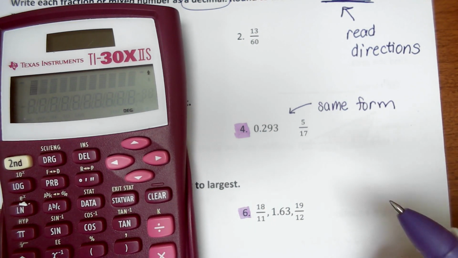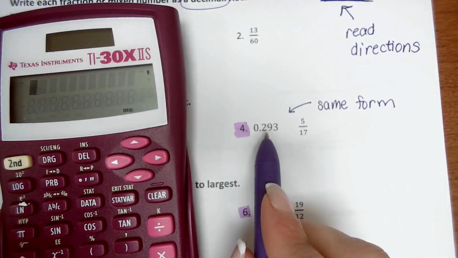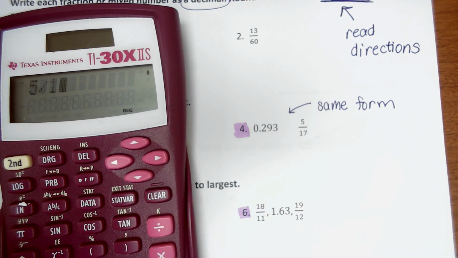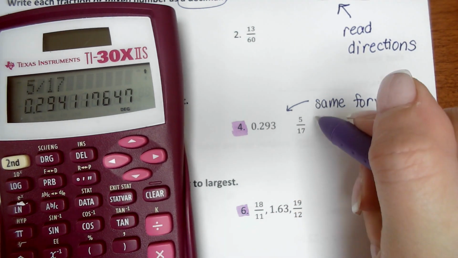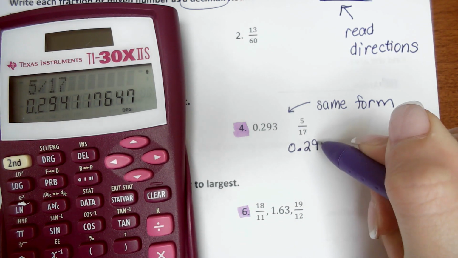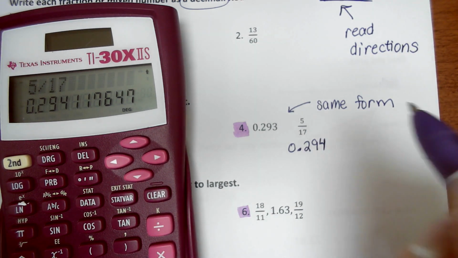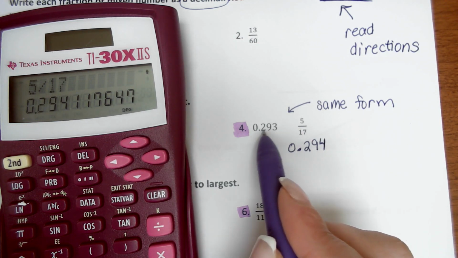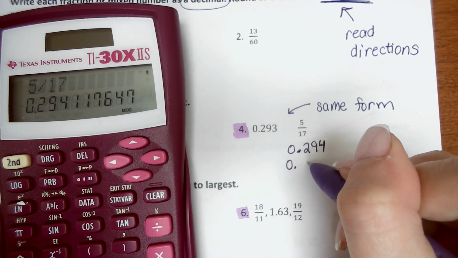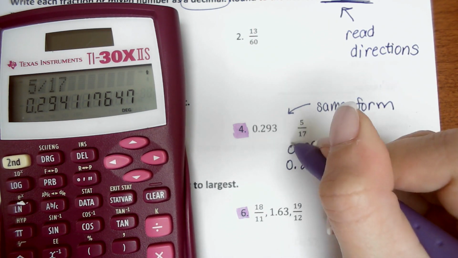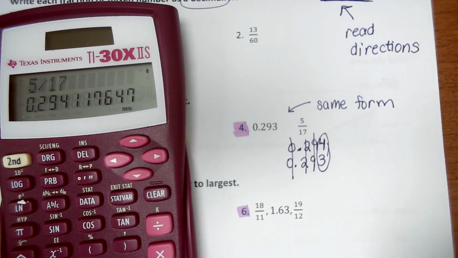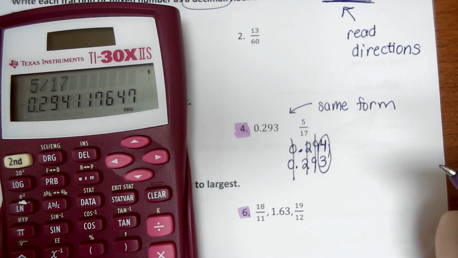So for me, I'd prefer to work with decimals. So I'm going to keep this as 0.293, but this fraction I'm going to divide 5 divided by 17. So now I can turn that into 0.294. Now I'm rounding it to 4 just because that's the same number of place values in my other number. To compare, I'm going to stack them up, 0.294 and 0.293. Compare, compare, compare. 4 and 3 are the differentiators. 4 is greater than 3.